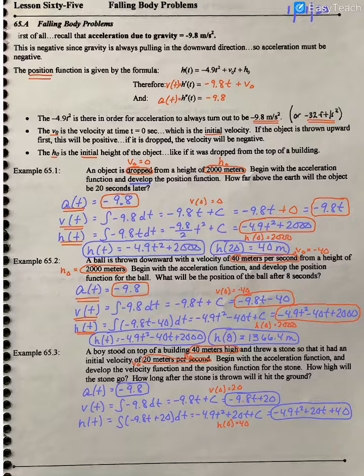So one of the things it did ask is to develop the position function. So one of my answers, h of t, is going to be negative 4.9 t squared plus 20t plus 40.